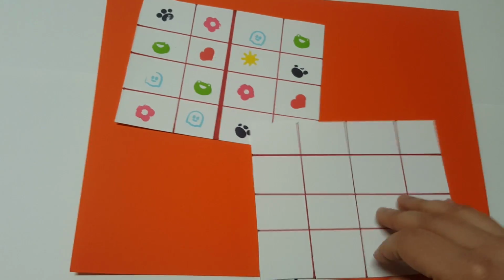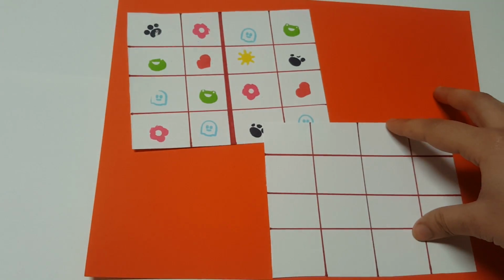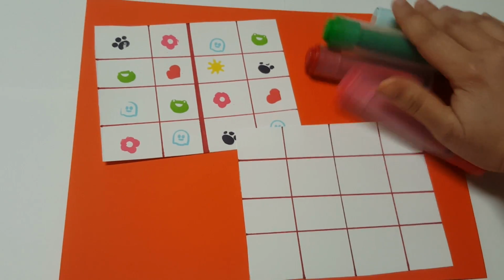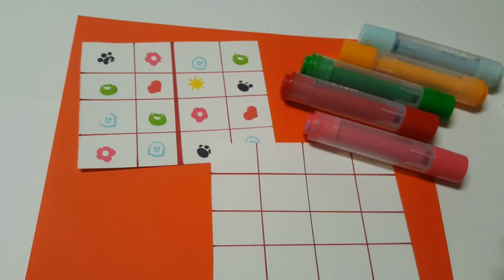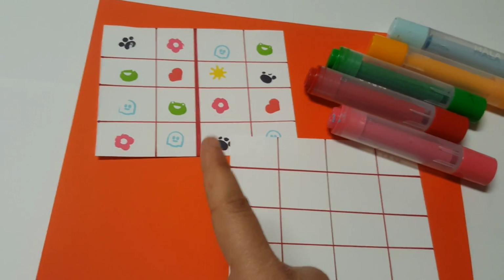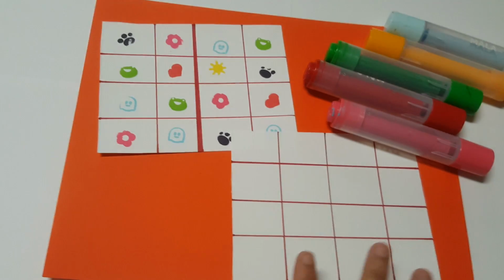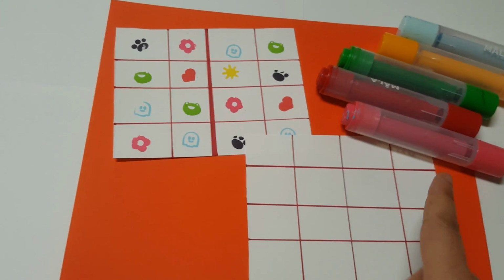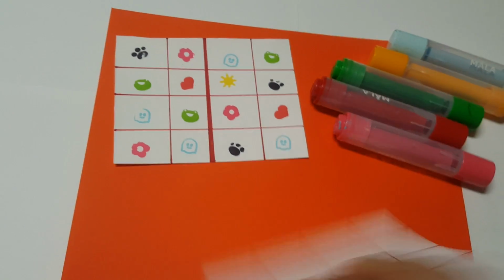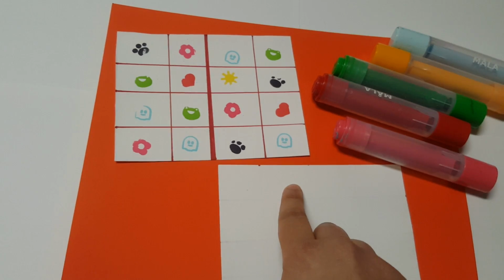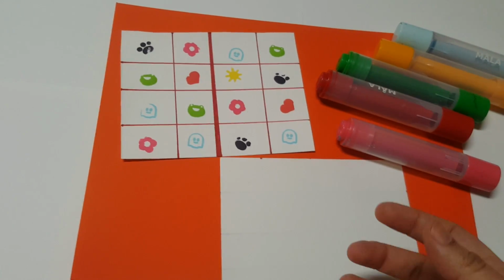The next activity is you have to replicate the design with the help of your stampers. These stampers have been with us for so long, and it's a great way to upcycle them and use them in new activities. So Vivan needs to copy this and put it here, and then he has to code it. Every element he's using, he needs to stamp on the back side of the paper, and then give each a code, like a number or an alphabet.